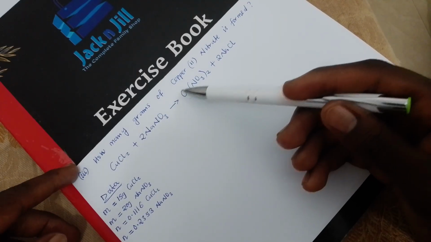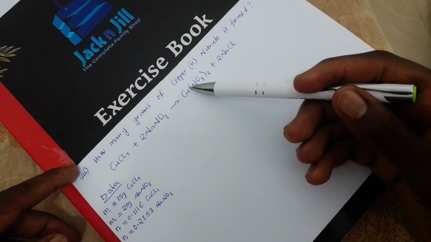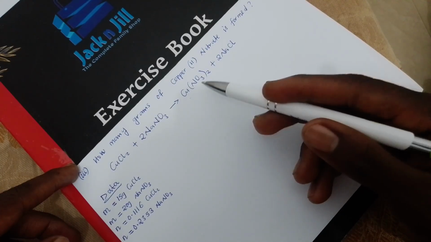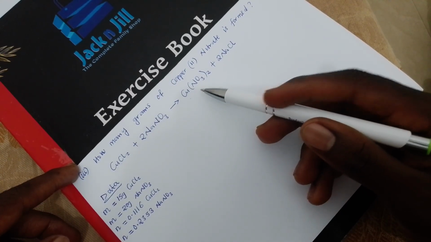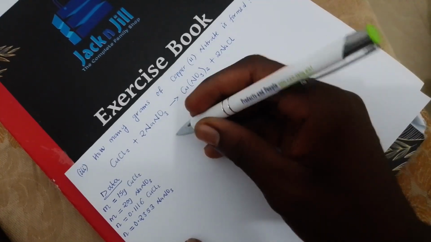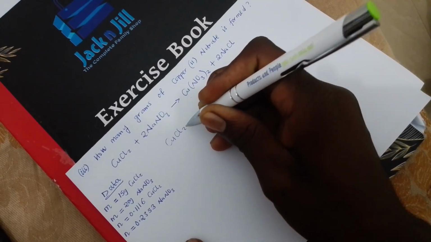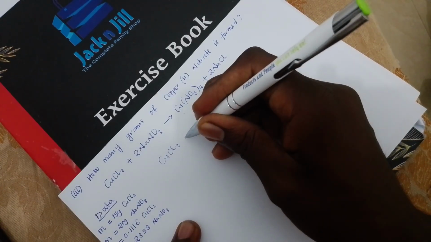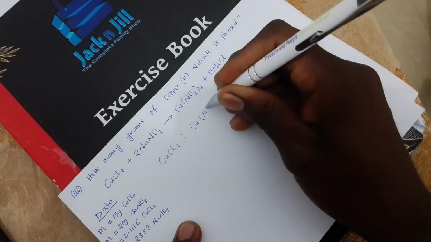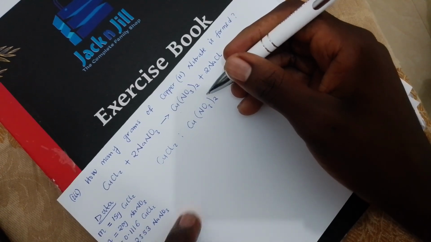So the question is asking me to find the number of grams, like the mass for copper 2 nitrate which was formed. So for me to find the number of grams for this one, I'm going to compare this one with a limiting. We always compare with a limiting. So the limiting is copper 2 chloride. I'm comparing it with copper 2 nitrate, like this.